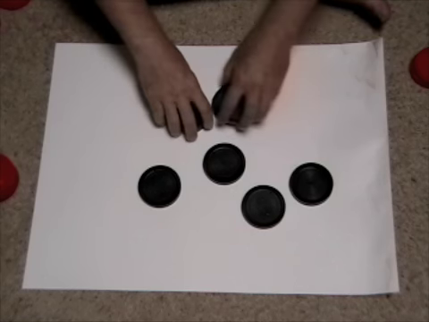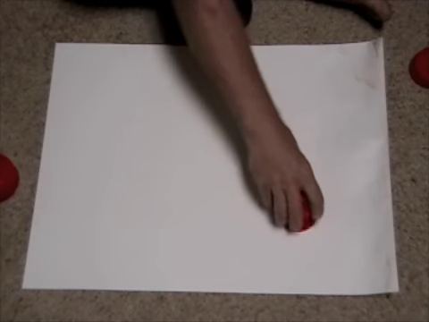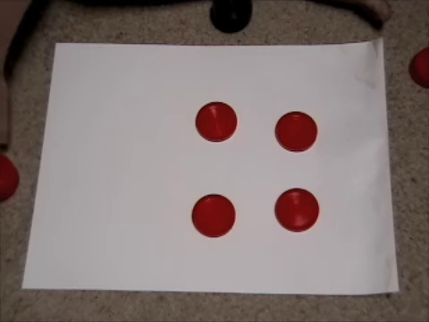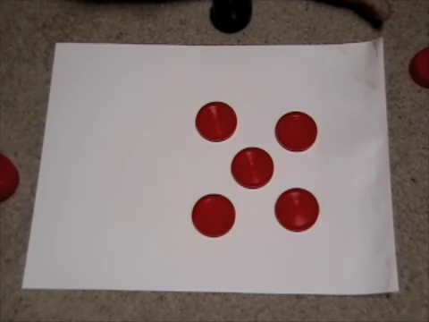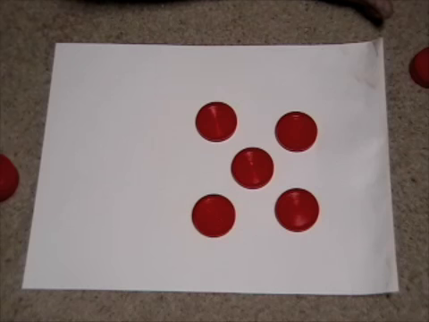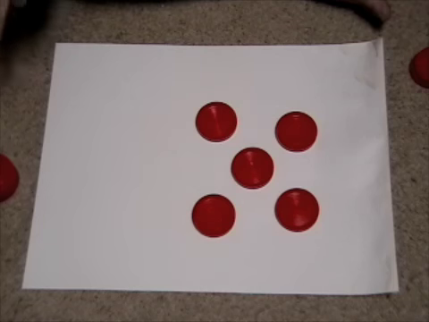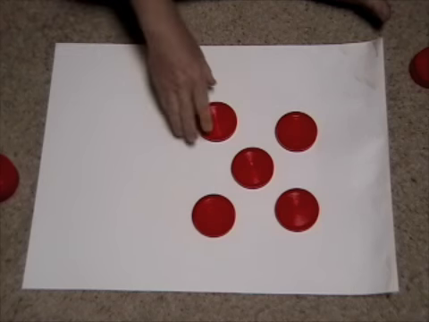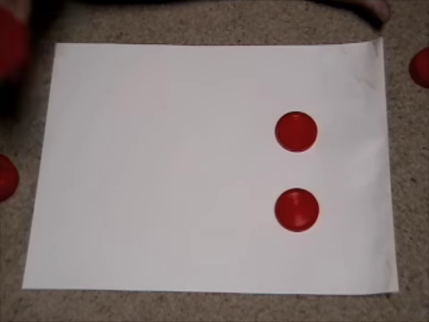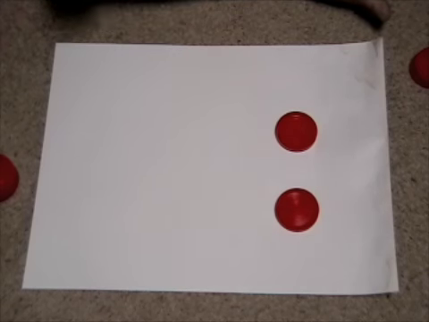Now, what happens if I start with 5 red chips, or a -5. Now I'm going to start with a -5, and I'm going to take away a -3. Well, if I take away a -3, I end up with a -2.